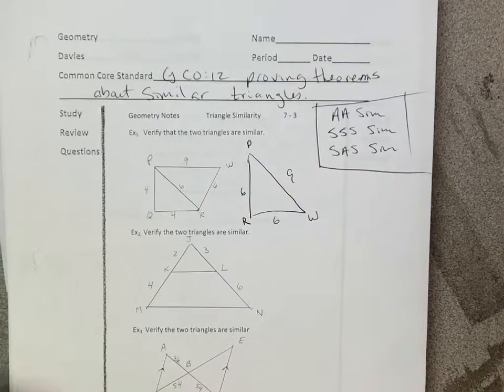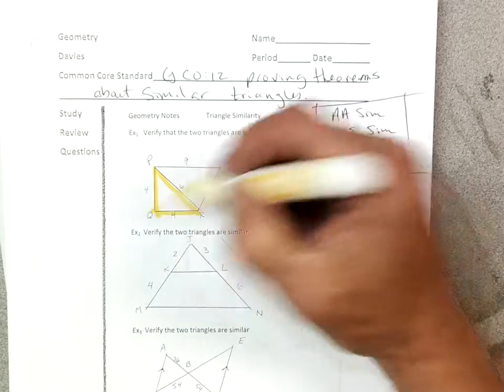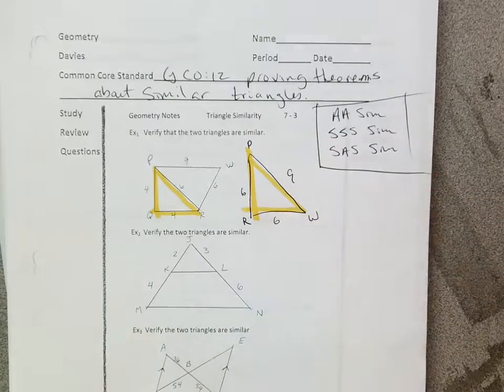You don't have to do this, but I have found over the years of teaching that for a lot of kids it's easier if I do this so you can see it, if I just go ahead and draw them out in proportion. Okay, so then you see the two triangles.